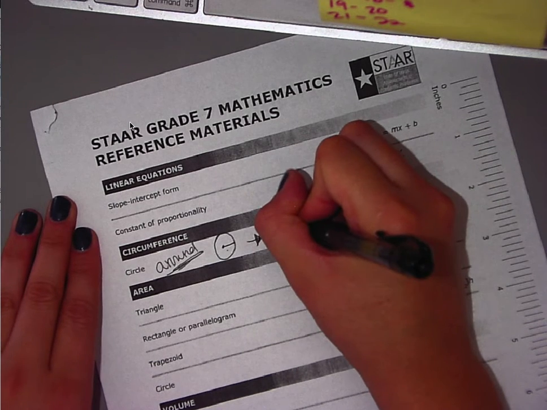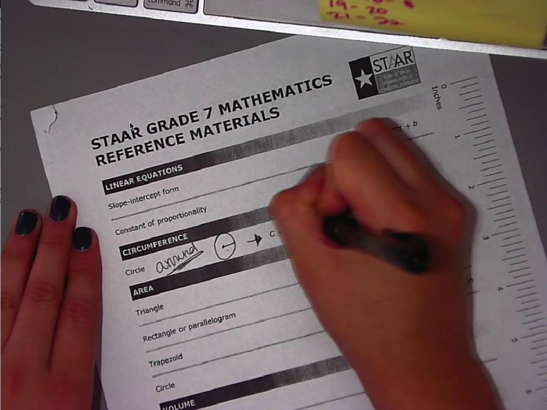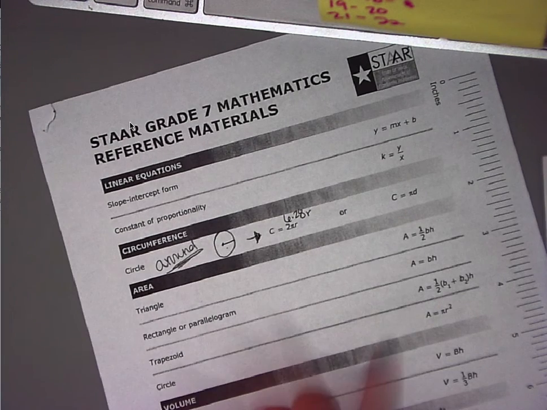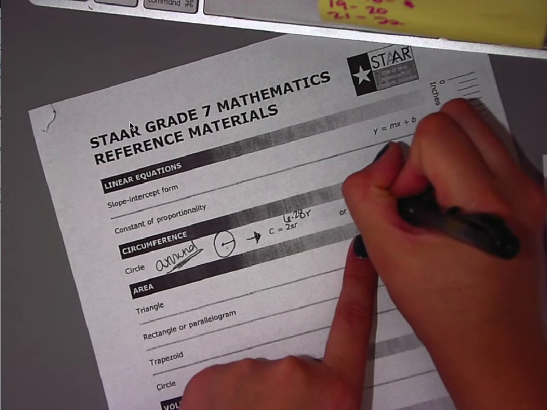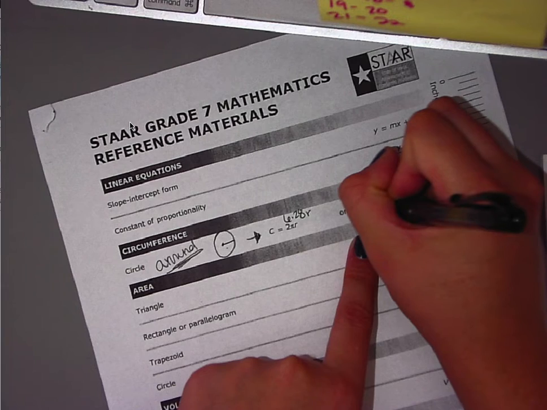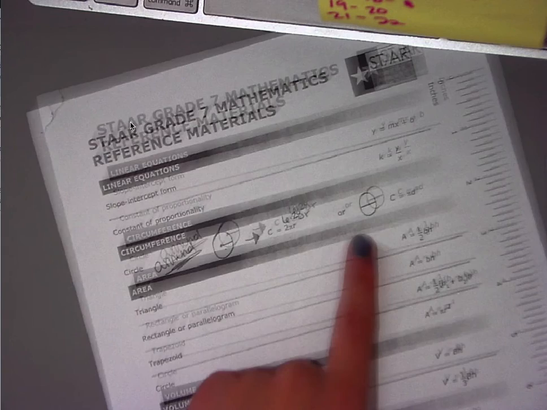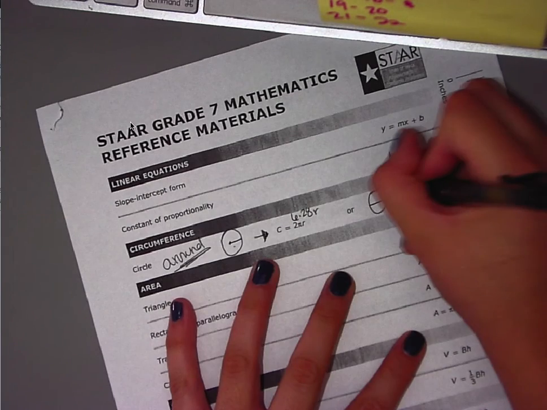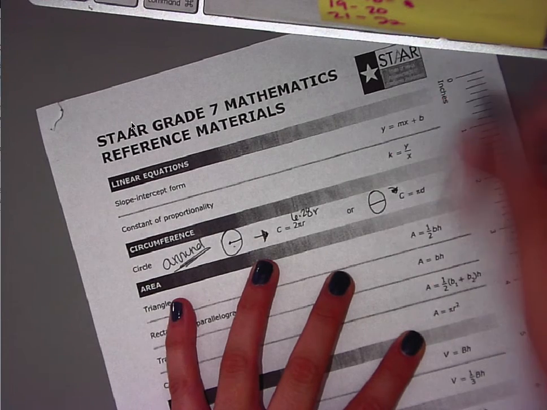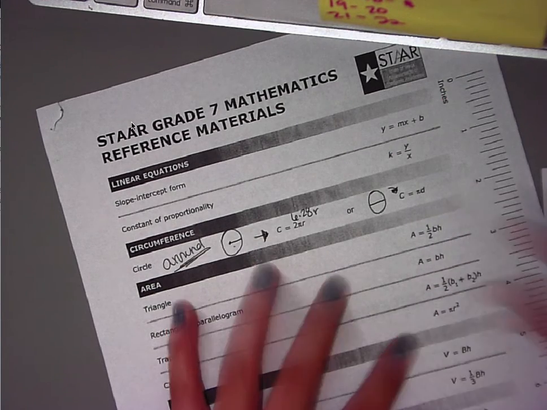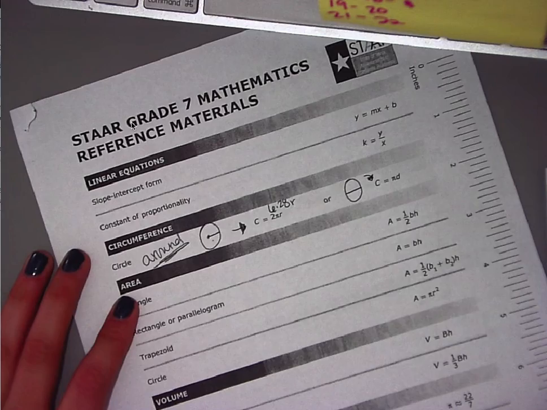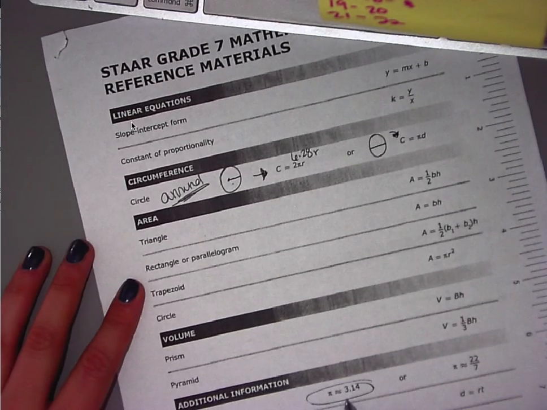And you know 2 pi means 6.28 times radius, okay? If they gave you diameter, that would be the length, the line from one end to the other end of the circle, then you use the formula C equals pi times d, okay? And remember, pi always equals, it's down here, 3.14.